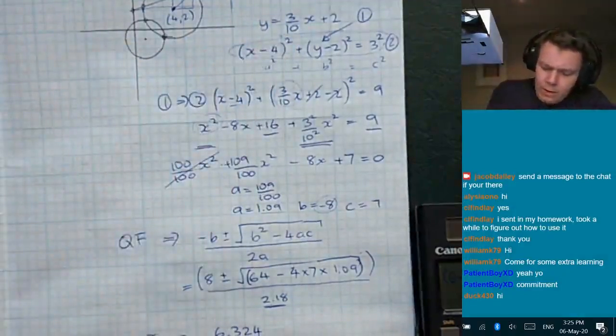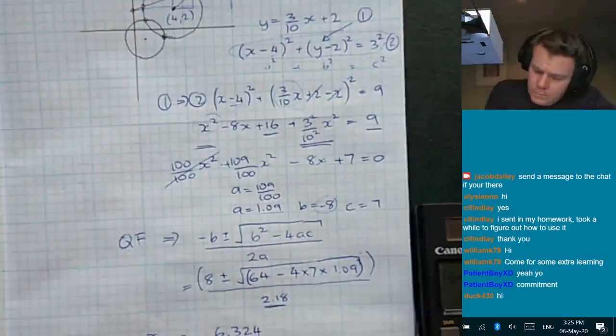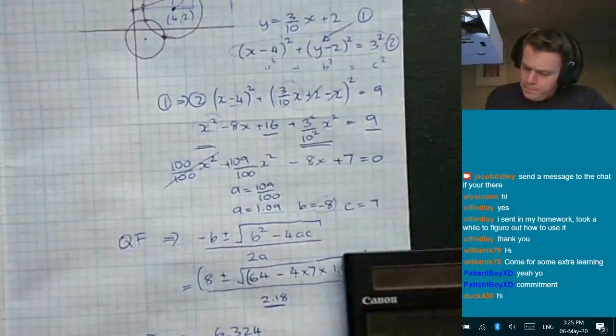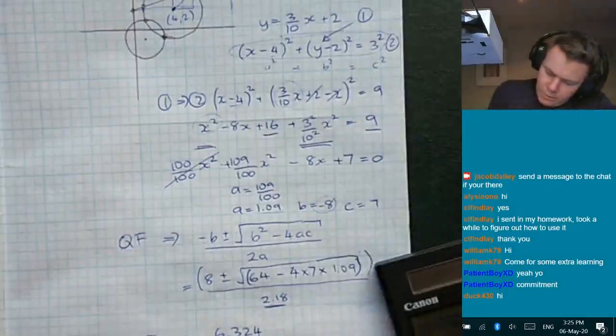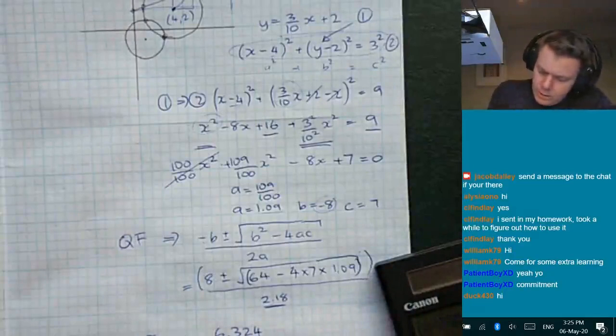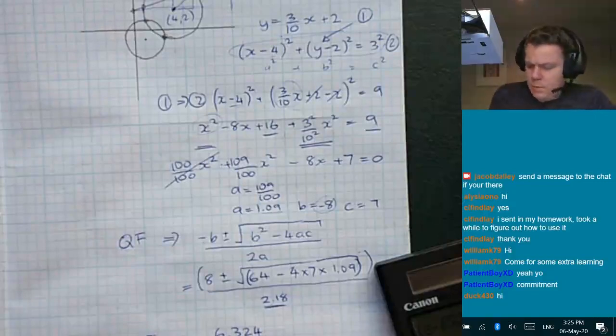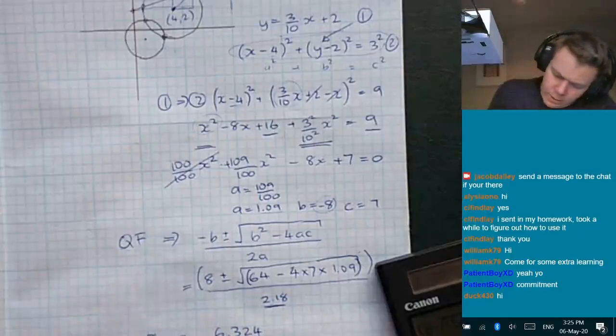So y1 is going to be 3 over 10 times 6.324, and then we're adding 2. And for y2, it'll be 3 over 10 times 1.016 plus 2. So this is just equation 1 into here and here.